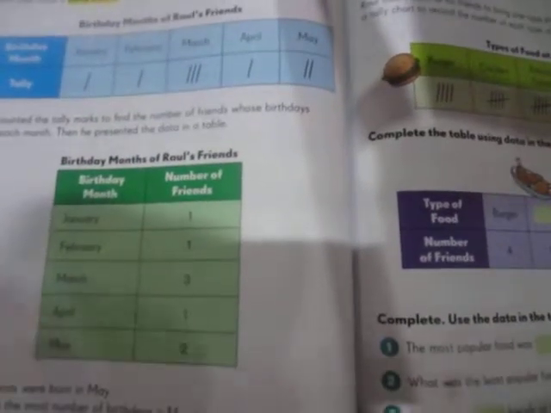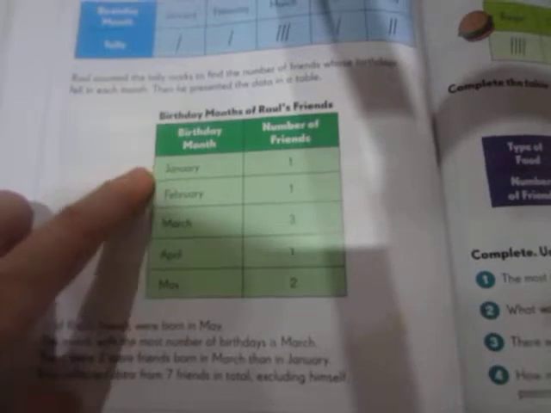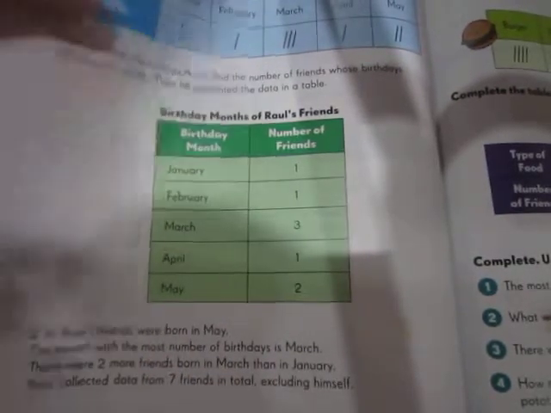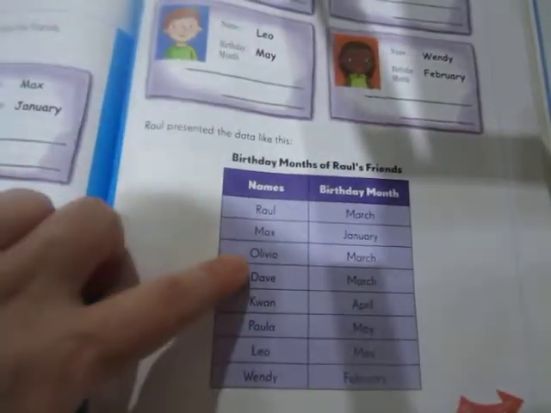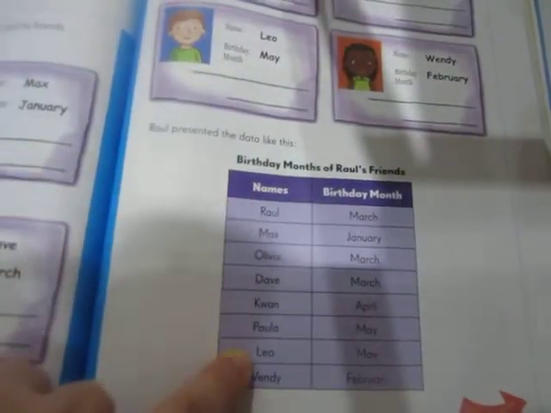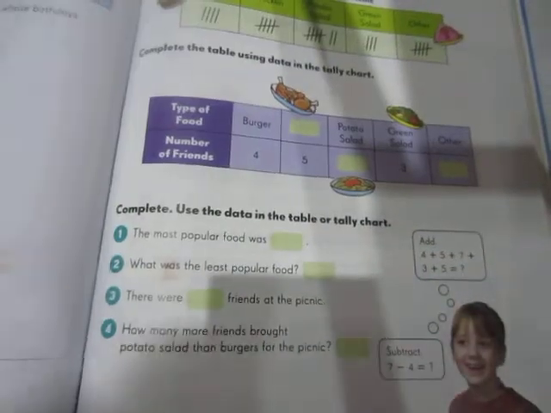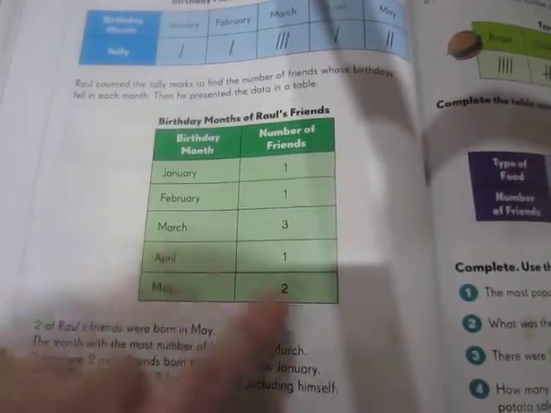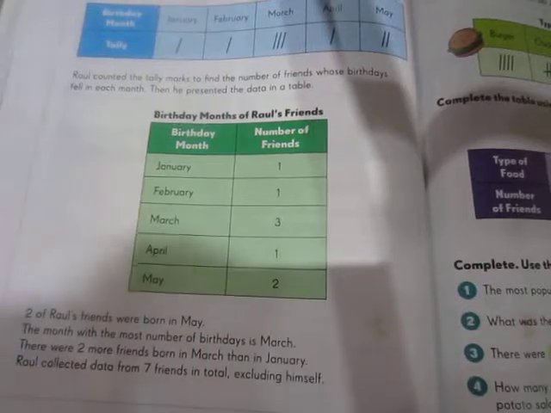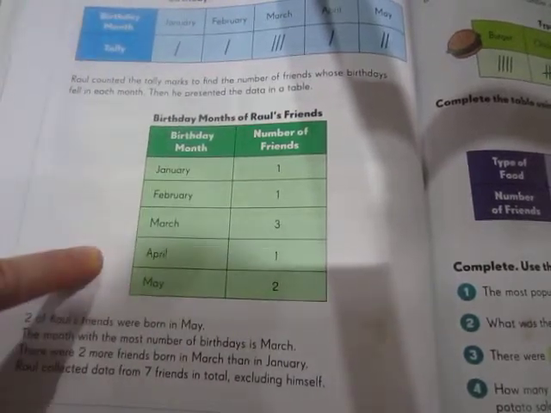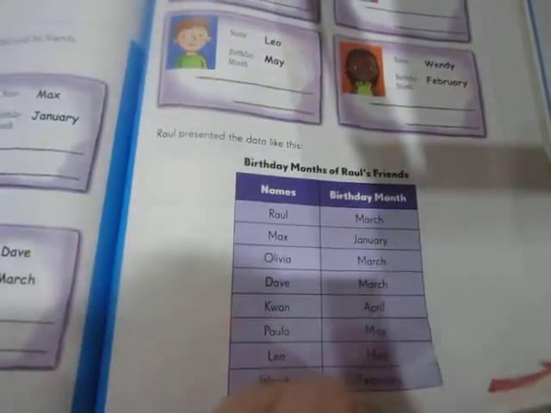And then another one is a table, but then they do it from the first month, January, February, March, April, and May. And then these are the number of the friends who are having birthdays. So this table and this table are also quite different because this is based on names, and the months are not in order. But over here, it's based on months and there are no names in here. So there are differences between this table, the tally chart, and also the previous table.